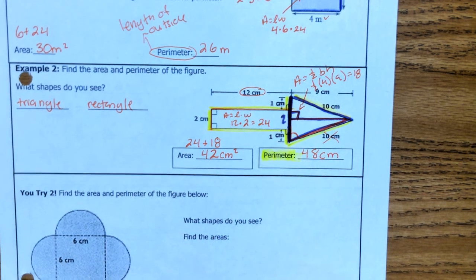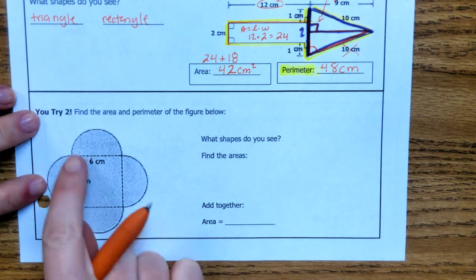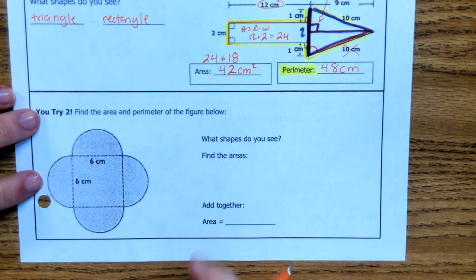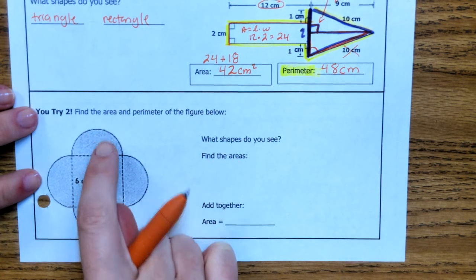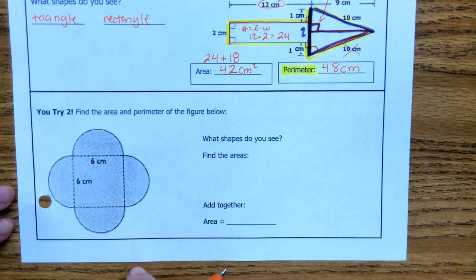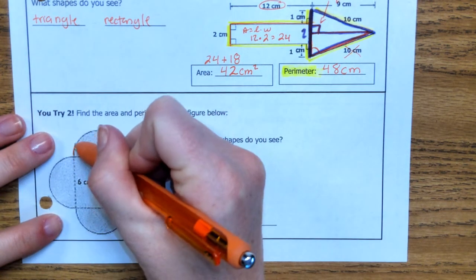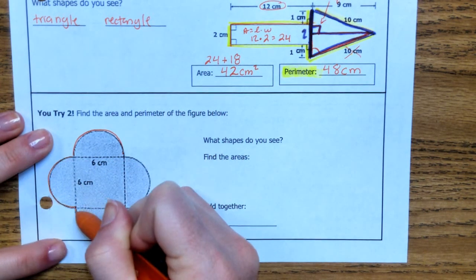Okay? Oh, never mind. This shape here, Belle, is a square with 4 semicircles around it. When you find the area of 4 semicircles, find the area of 1 semicircle and multiply it by 4, or find the area of 2 whole circles, and add that to the area of the square. If you had extra time and you want to find the perimeter, you're only finding the perimeter of the outside, not of that inside square, just what's in orange.